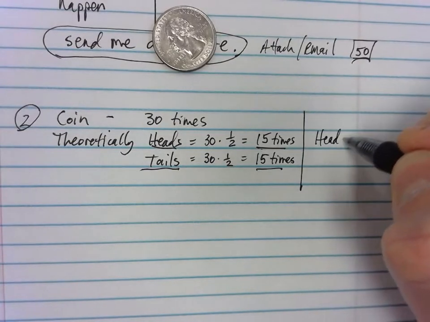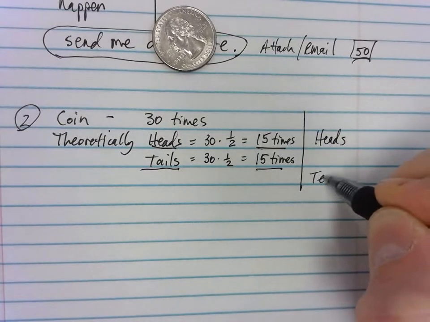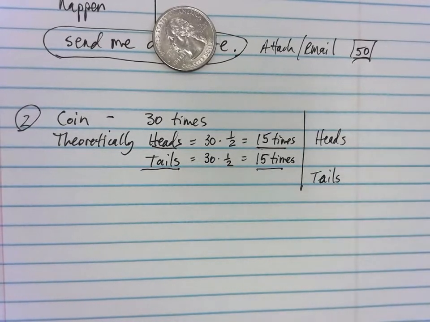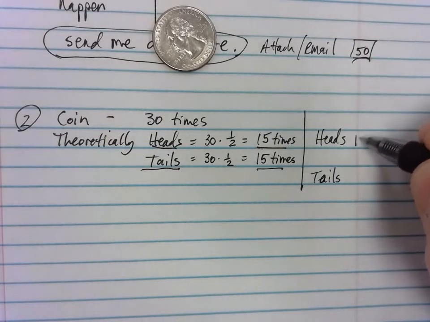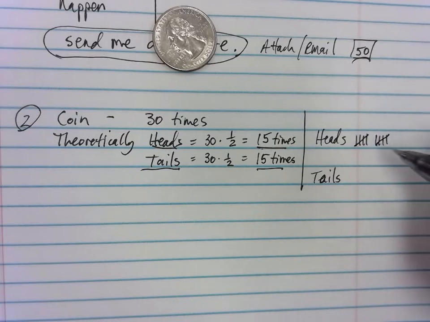Now, we're going to test it out, okay? We're going to do heads. We're going to do tails. I'm going to flip it 30 times, which I already have done. I did it before I started just so I could have my number. So when I did it, you can do little tally marks or whatever, 1, 2, 3, 4, 5, like that.